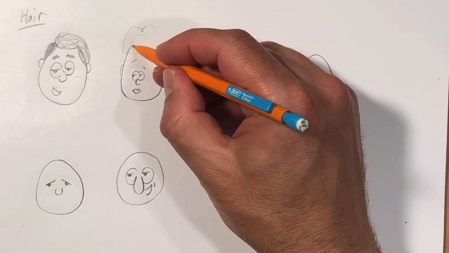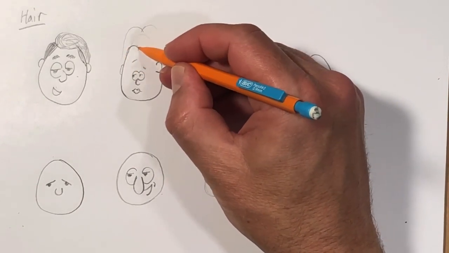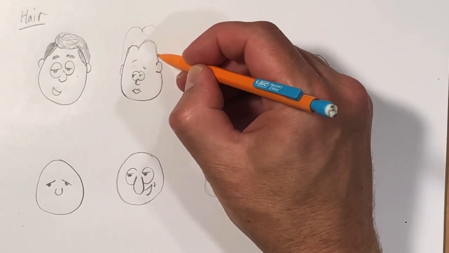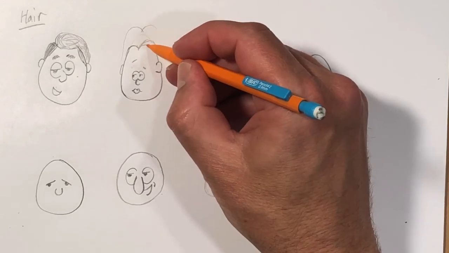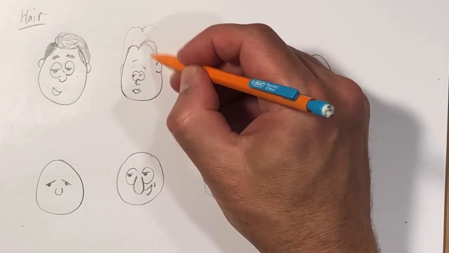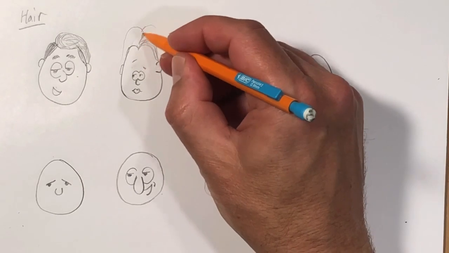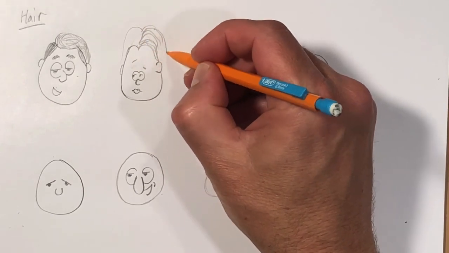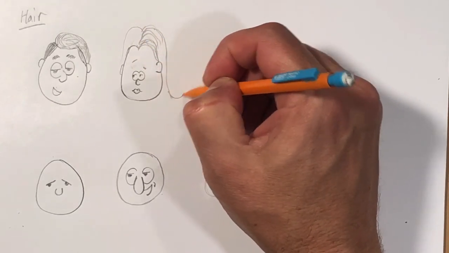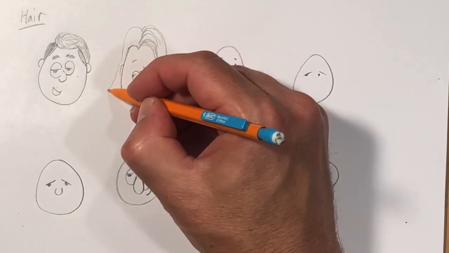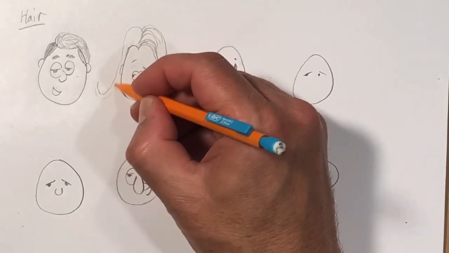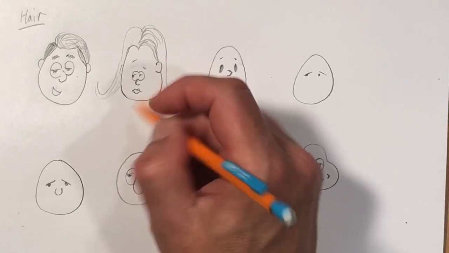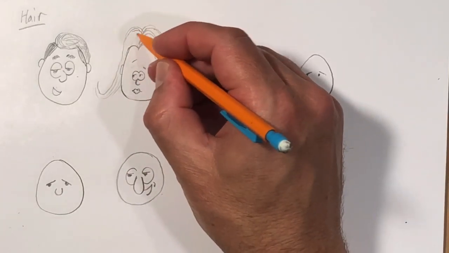So, what are some things that you could do? Just bring some lines out. Bring it down here, right? Give this character some long hair. I'm not going to worry about shoulders and bodies yet.